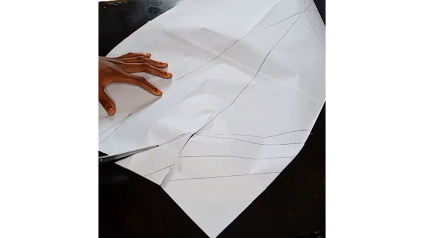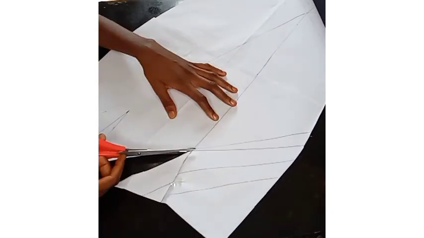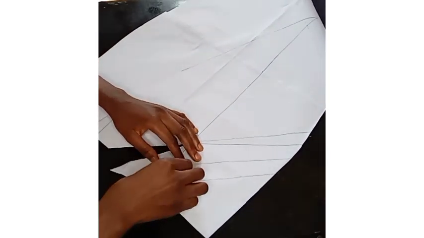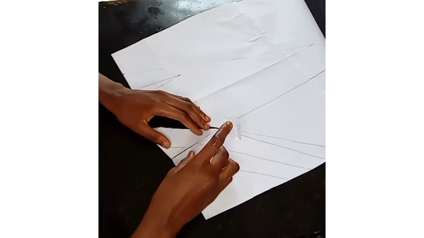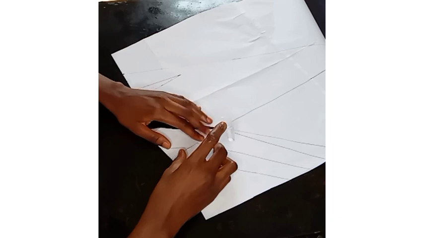So I'm going ahead now to open up the style lines, okay? As you can see, everything has fallen flat, and I found out that I didn't really close it properly. So I'm going ahead to close it properly right now.